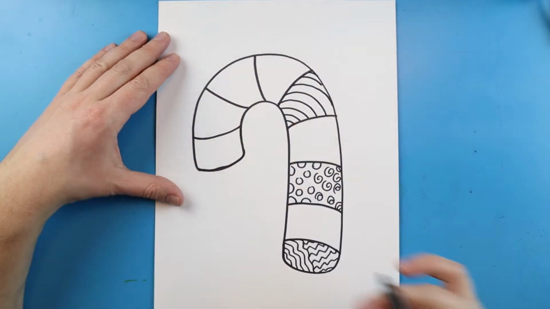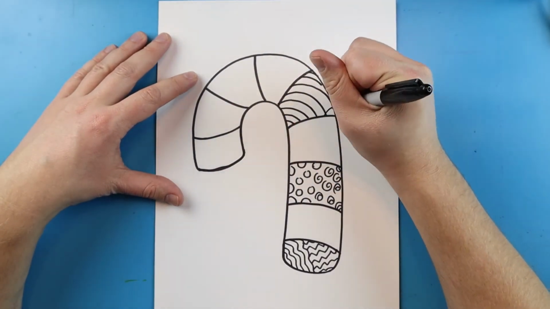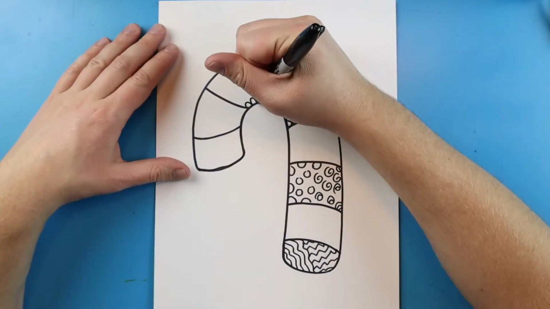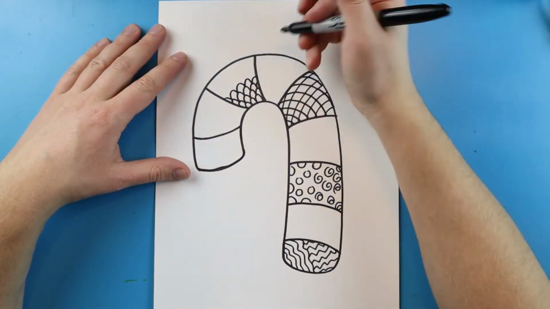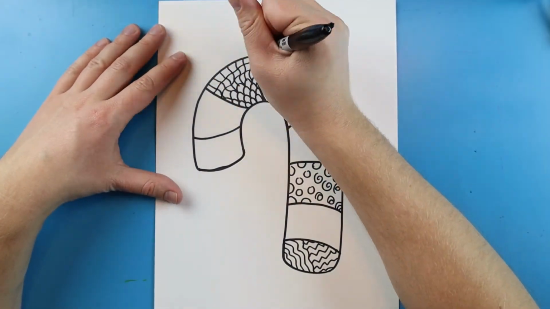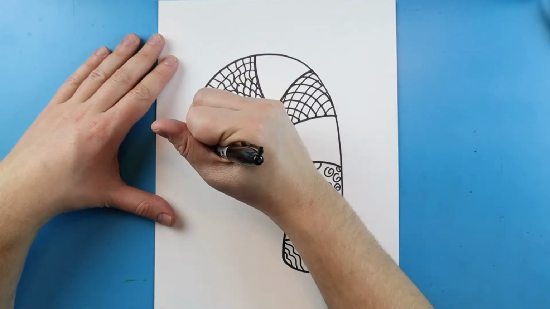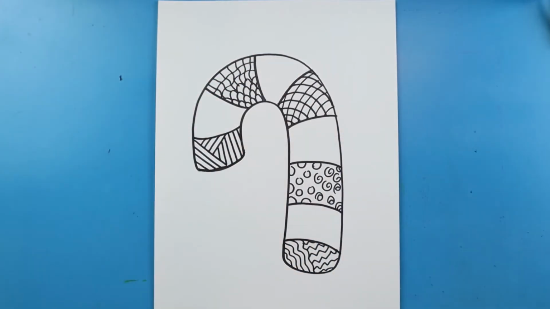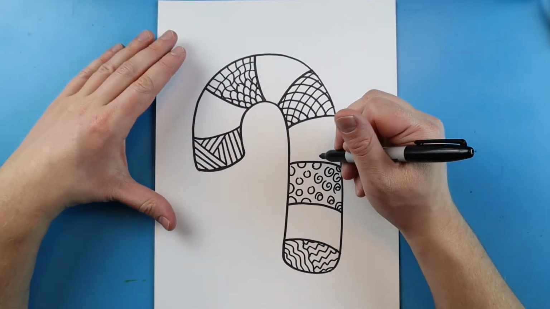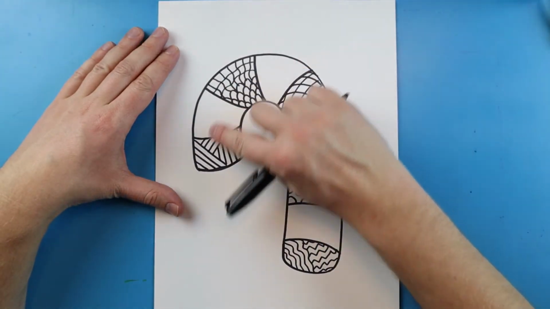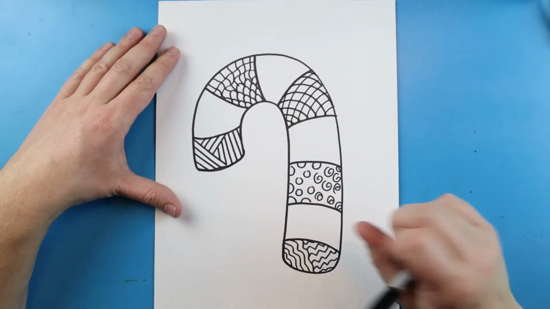I'm going to skip every other one right now. Now, once you fill up one pattern of these, then I want you to come in here and fill up the other ones as well.